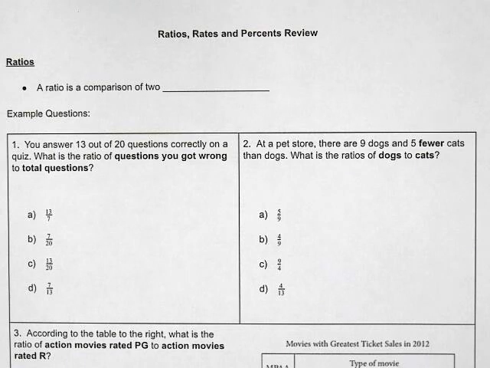Alright guys, it's time to move on to ratios, rates, and percents. We spent quite a bit of time on this stuff, so you can expect to see some of it on your final. Alright? So, to go through ratios, rates, percents, we start with ratios.